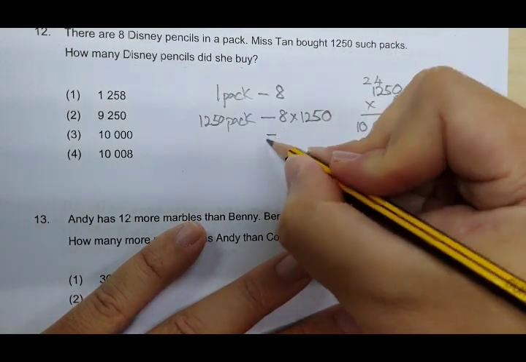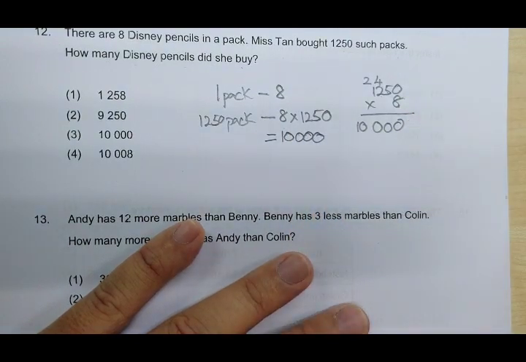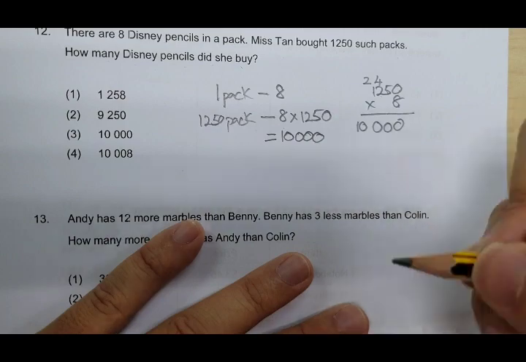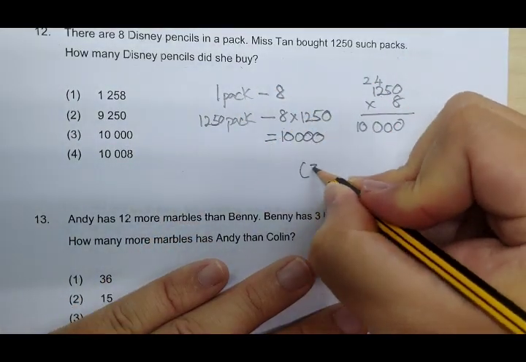Wow, you have 10,000 pencils. Alright, there are a lot of pencils. Okay, so how many Disney pencils did she actually buy? So she has 10,000. Our answer is number 3.